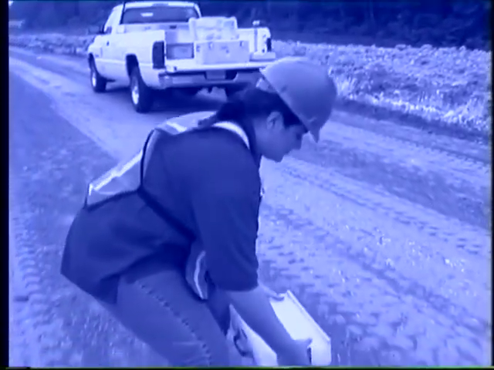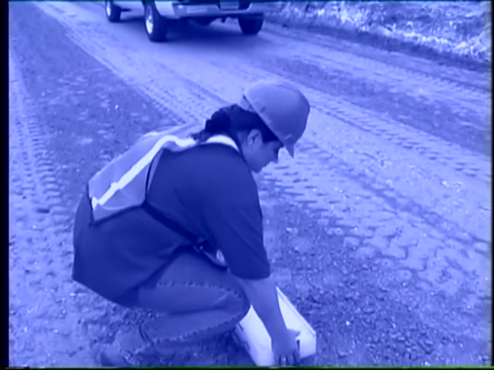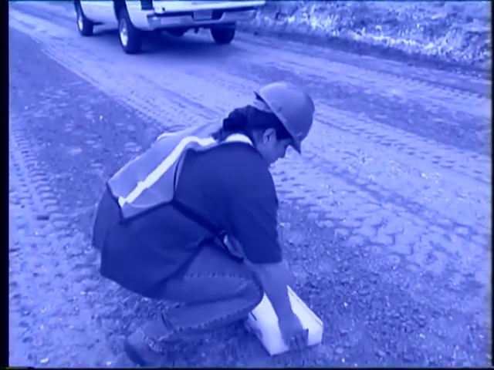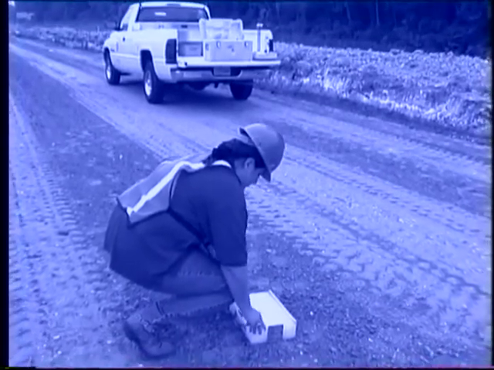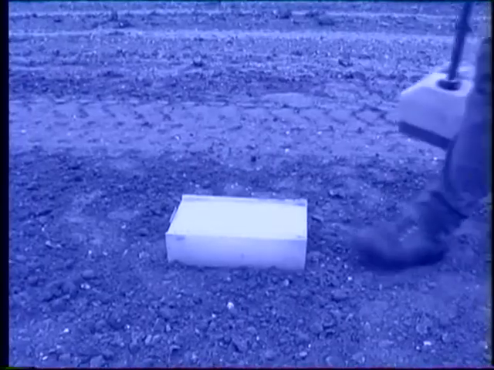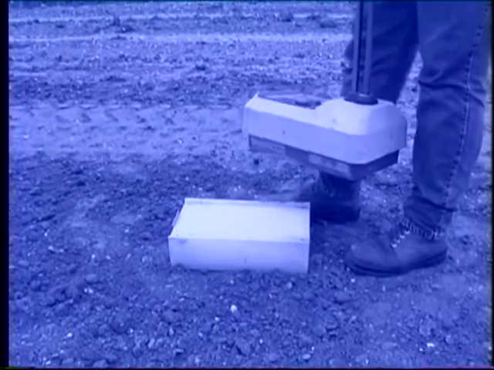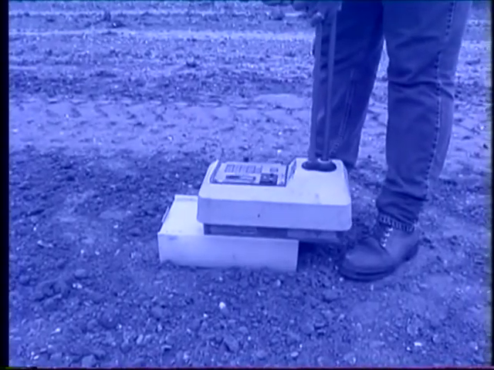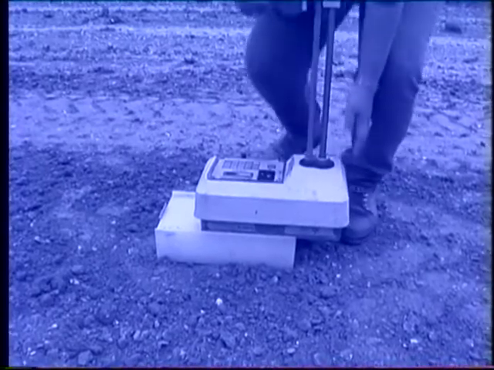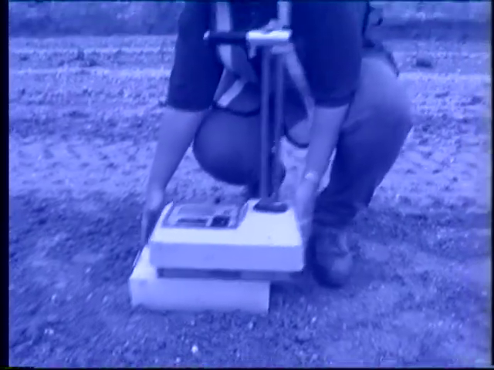When a test is to be performed in an area with less than 1.8 meters or 6 feet of clearance from a close vertical structure, the trench offset factor will come into play. We will discuss this in a minute. Place the nuclear device on the reference standard block with the source rod in the safe position, making sure there is a good seat between the device and the block.